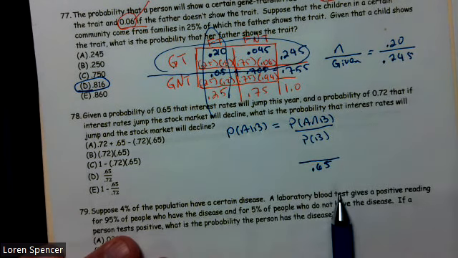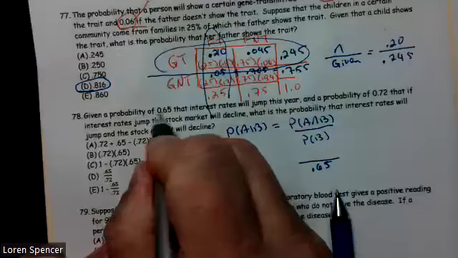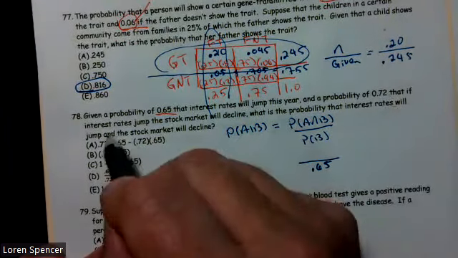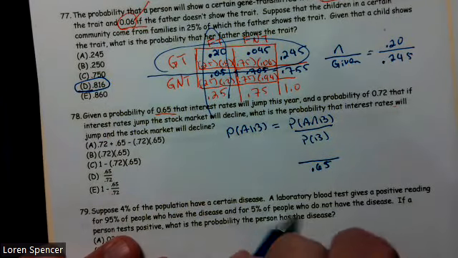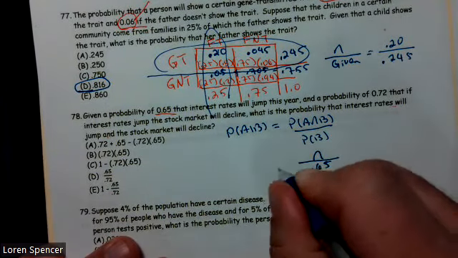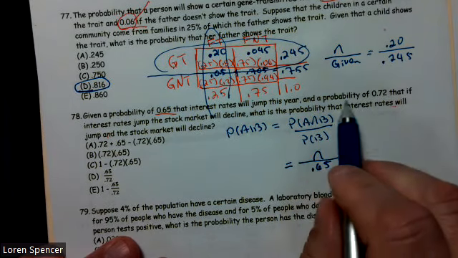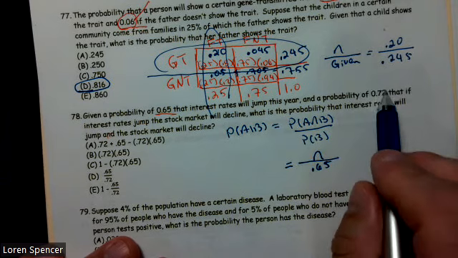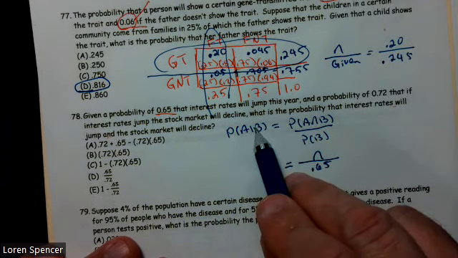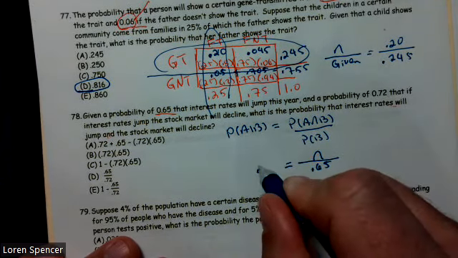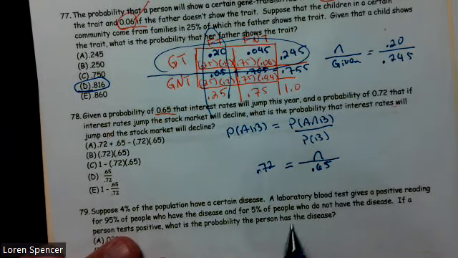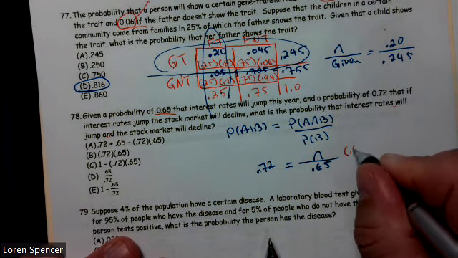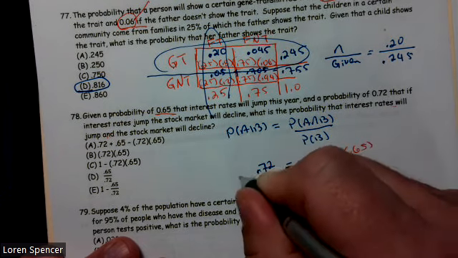And this one's hard to read, so I'm going to jump down just a bit. So this is 0.65. What's the probability interest rates will jump? And that's my intersection. So I'm looking for my intersection. And what I was given was that if this happened, then this would happen. And that if tells me that this is the probability of A given B. So this is 0.72. Oh, okay. Well, to solve this, I need to come back and multiply both sides by 0.65.